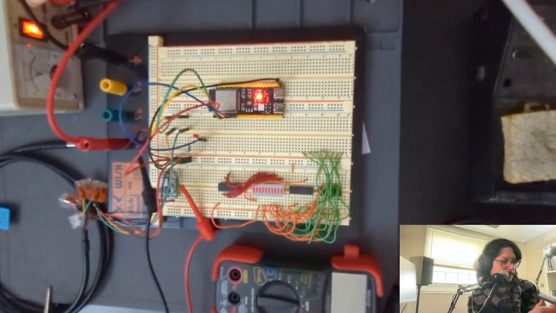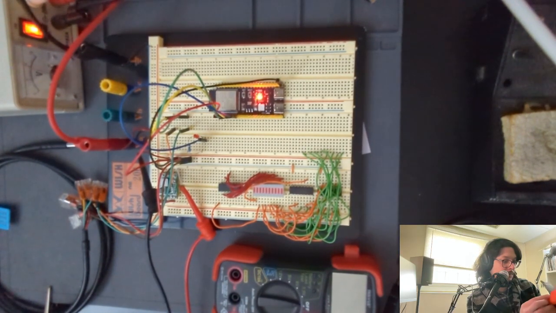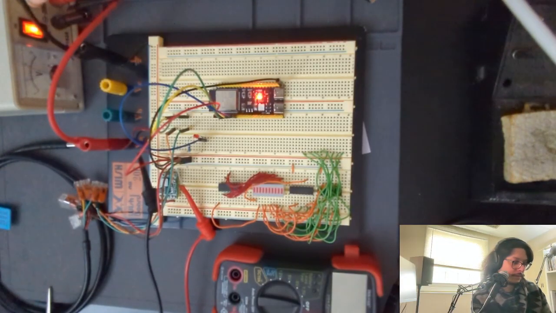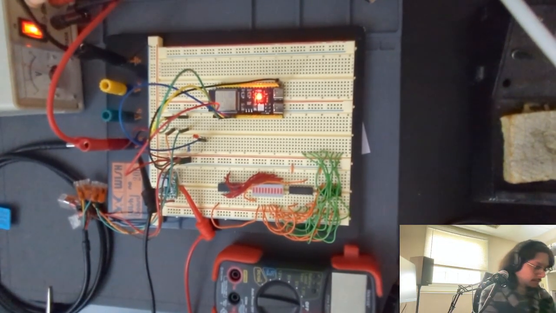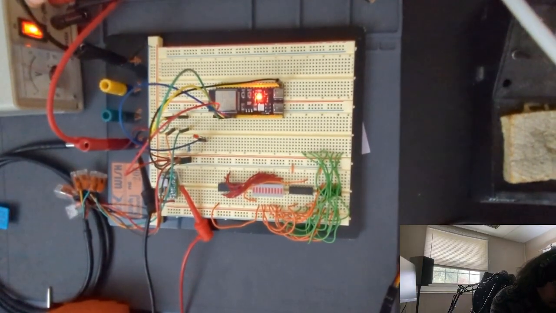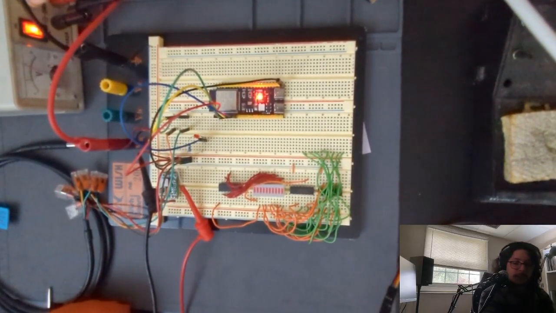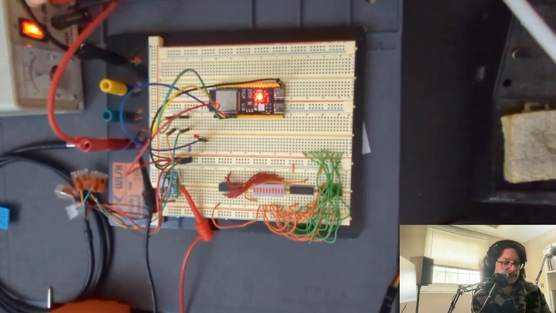I don't know that it has actual fuses, does it? I guess it might. Let me try the other one. Oh, the other one's ultra dead.